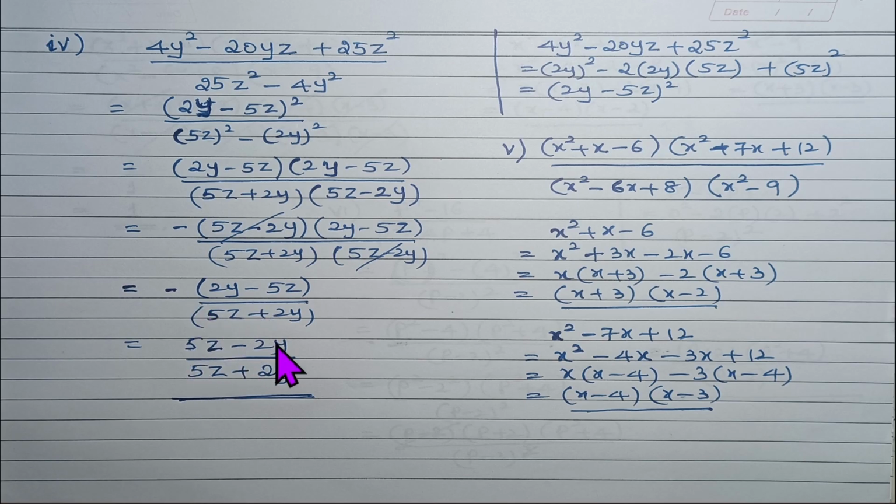Now I can take this minus sign inside again, so it becomes 5z minus 2y. So the answer is 5z minus 2y divided by 5z plus 2y, and further it does not get cancelled. That is the simplification of the given rational expression. Try to understand why I have taken the minus sign outside here and how I have taken the minus sign inside.